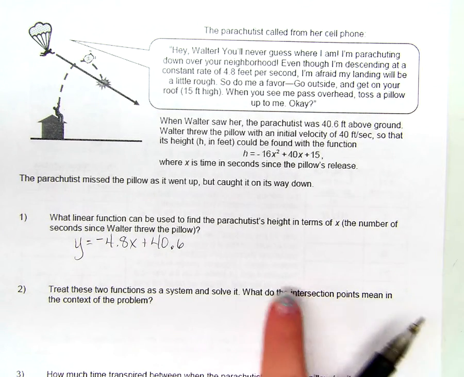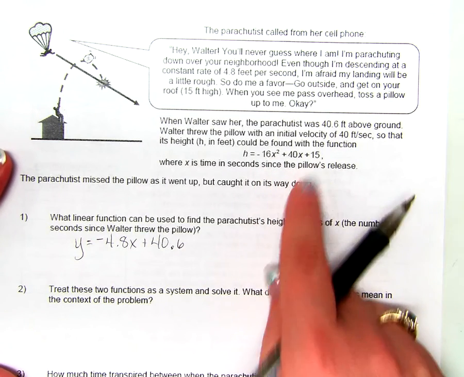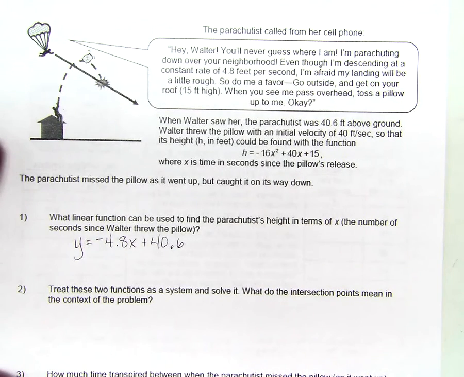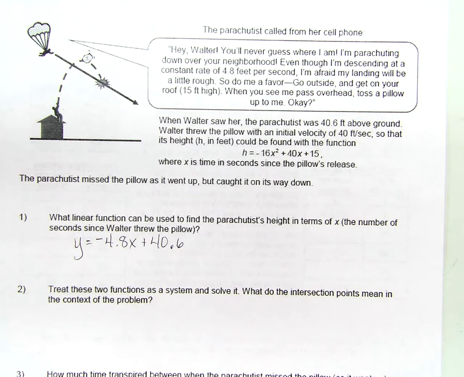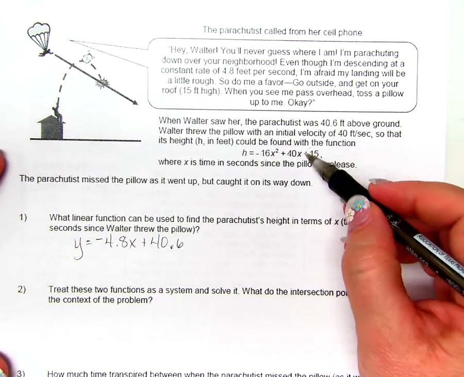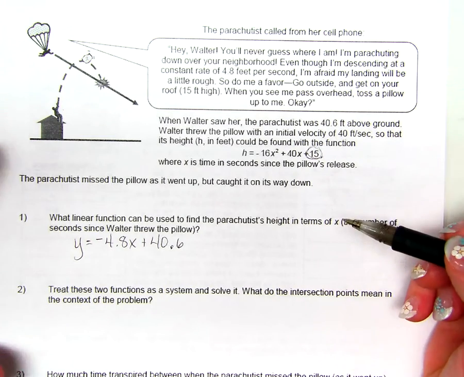So we are also given a function of the pillow. We don't have to find that. We're not worried about that right now. We're worried about how fast she was going and when he saw her first. This equation is for the parachutist. This equation is for the pillow. We're not really worried about him yet. And if you think about it, that's already taken into account, isn't it? In that equation, the 15 feet.